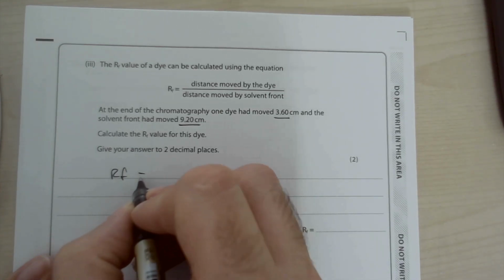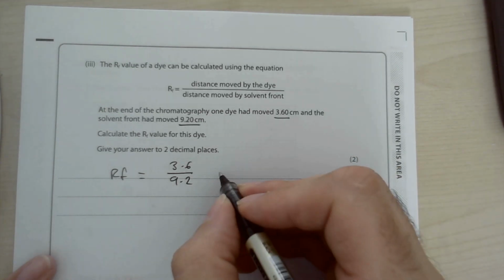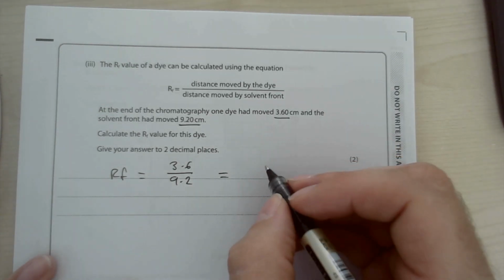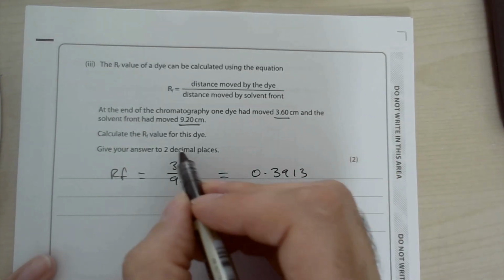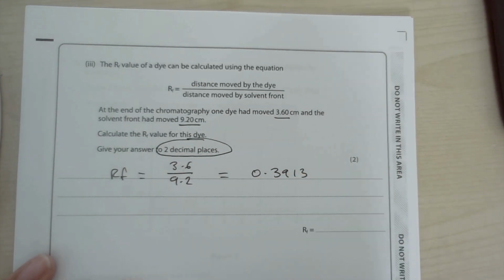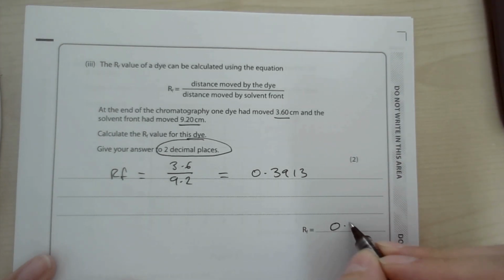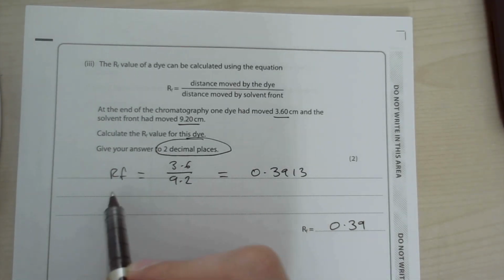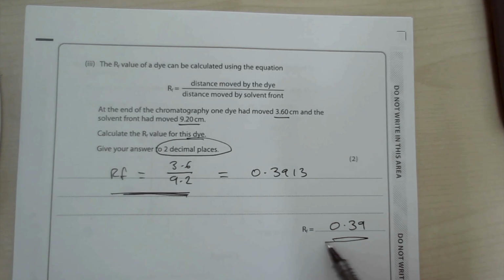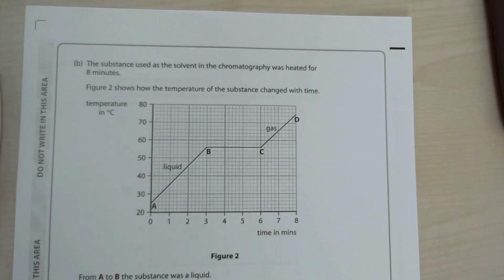So our RF equals 3.6 divided by 9.2, giving us an answer of 0.3913, but we had to give our answer to 2 decimal places, so we've got to round this to 0.39. So you're going to get 1 mark for doing that calculation, and then 1 mark for your answer rounded to 2 decimal places.